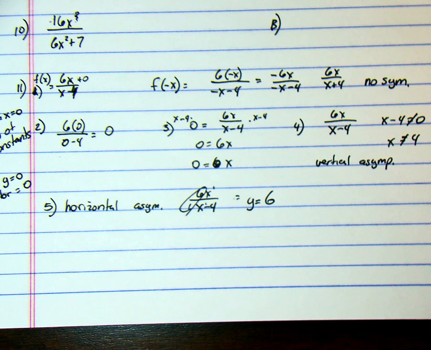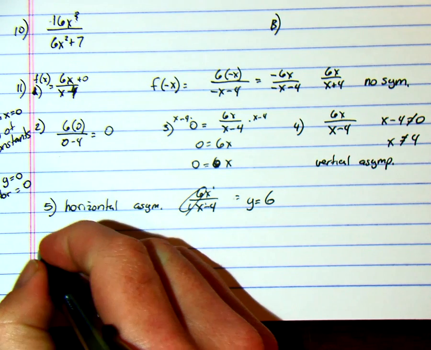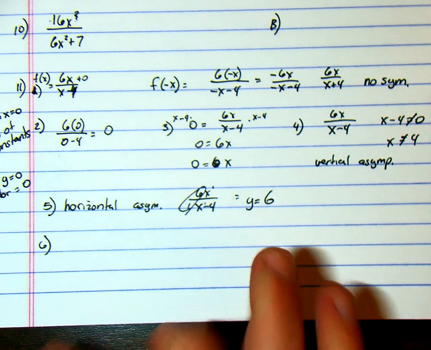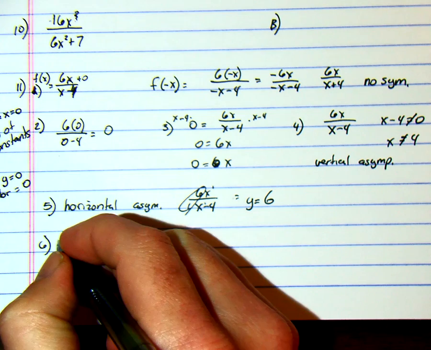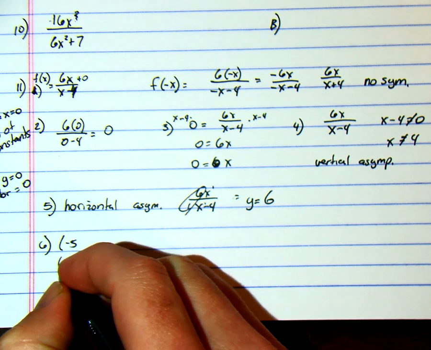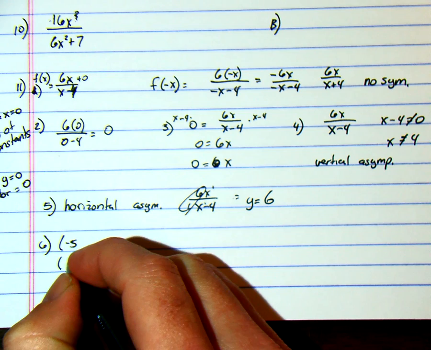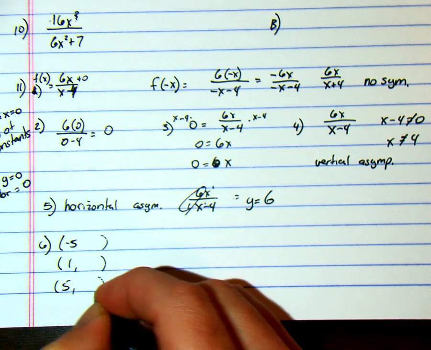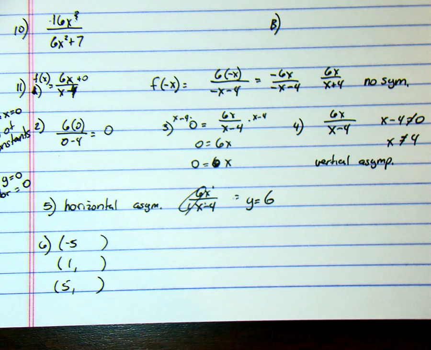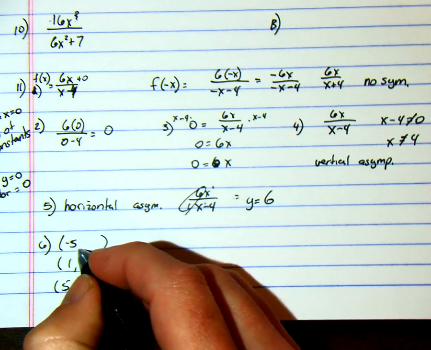In step number 6, Excel is wanting you to find points that go on your graph. In my case, it's giving me -5, 1, and 5. It's asking me to figure out what I would get if I put them into my equation.